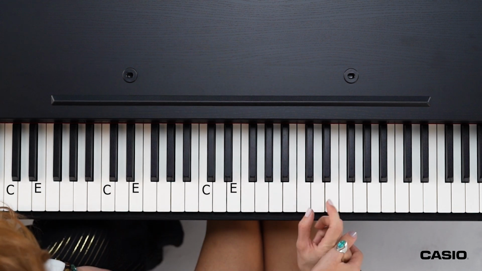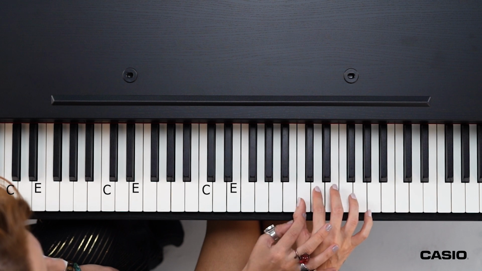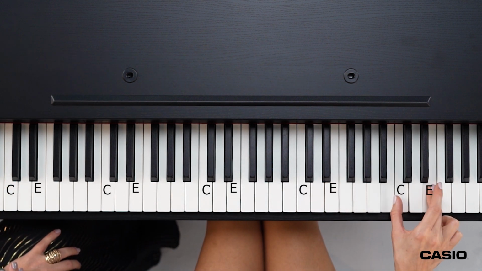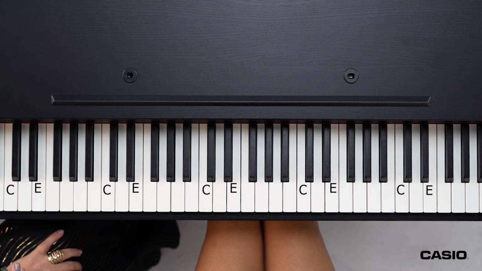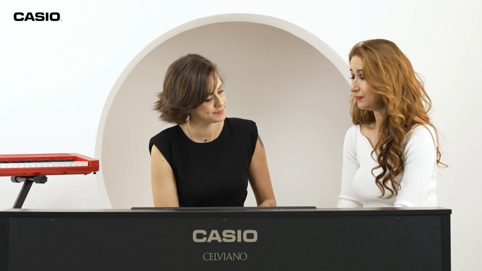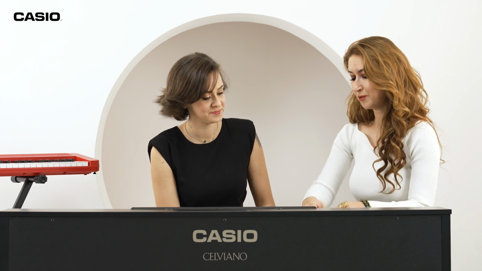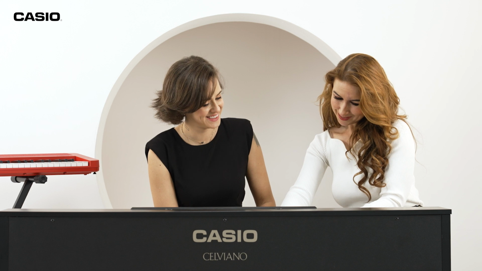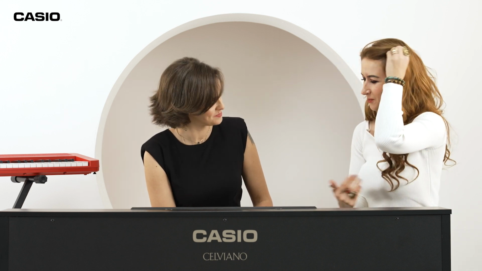Okay, try not to go out of the position, Lara. So we have the position. Yes. The position is very important when we play the piano. We don't play like this. We don't play like this. This is the position because it's the optimal one.